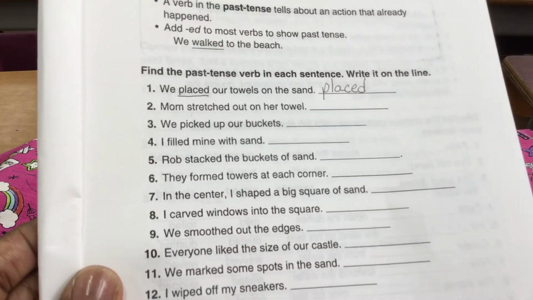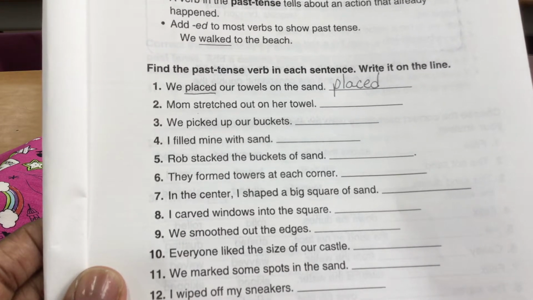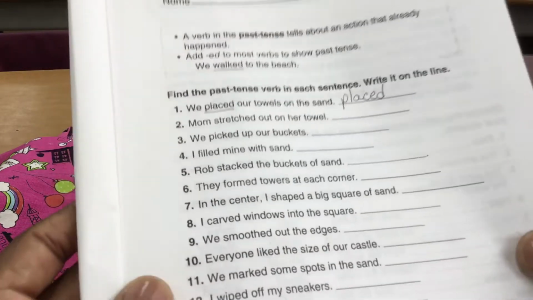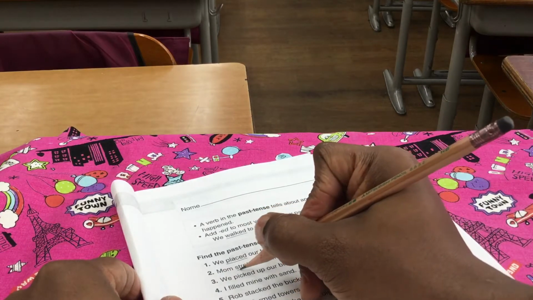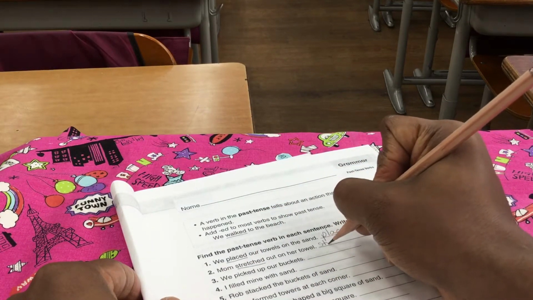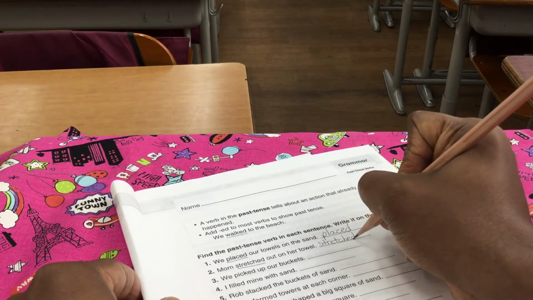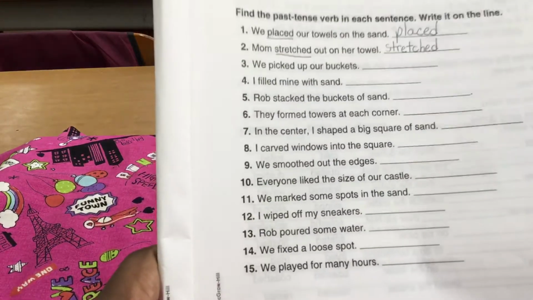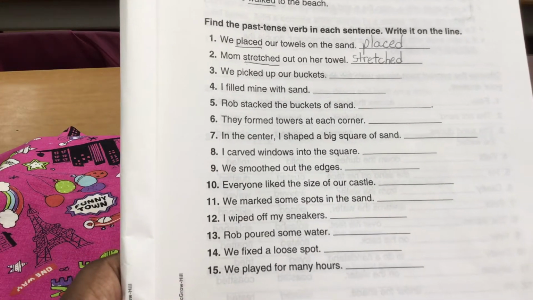Number 2. Mom stretched out on her towel. My verb is stretched. Let's underline it and write it on the line. There we go. We'll do one more. Number 3.